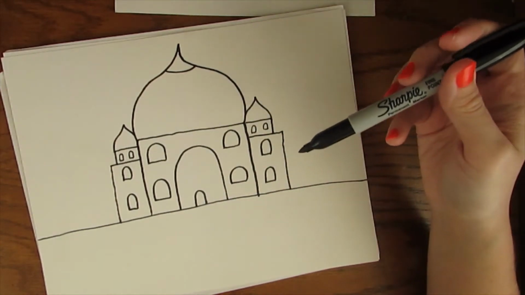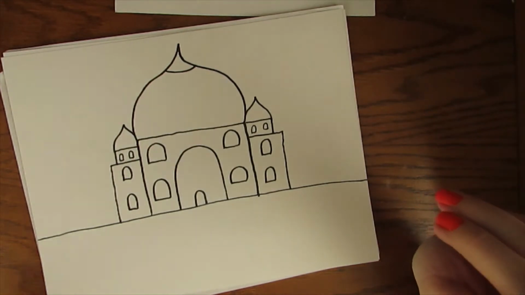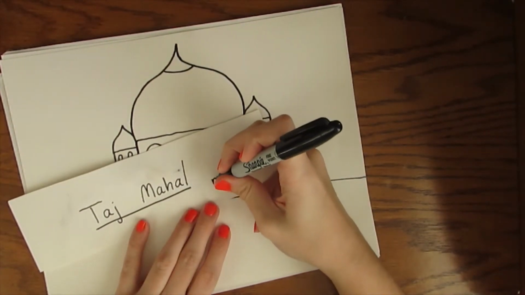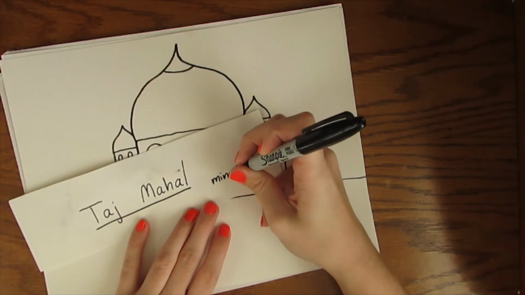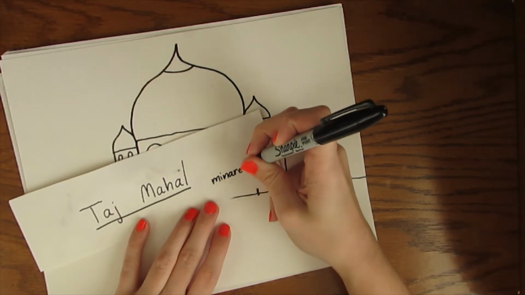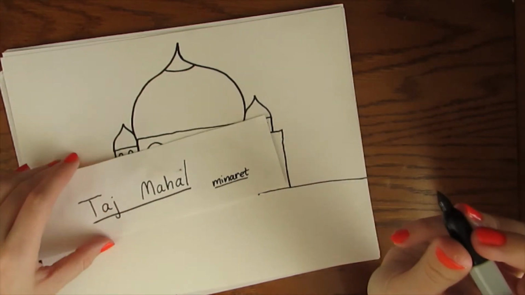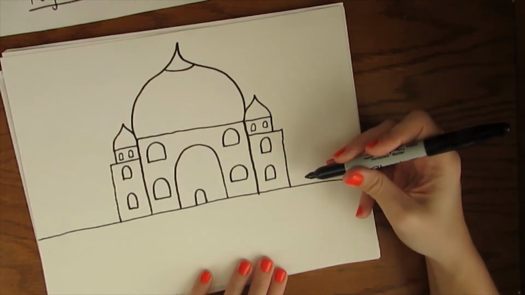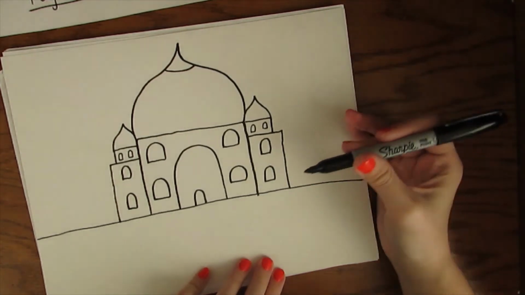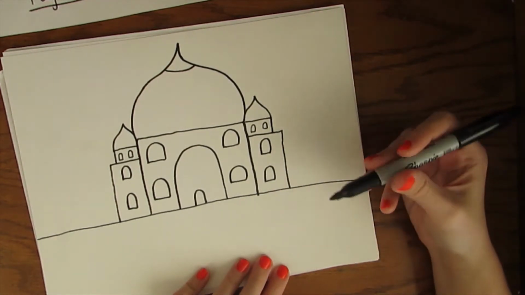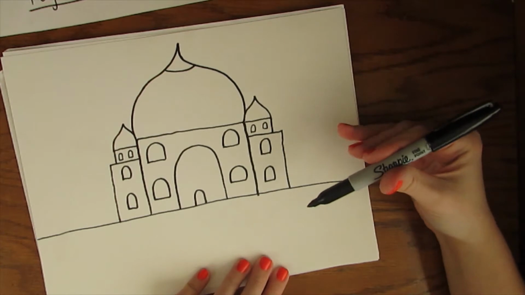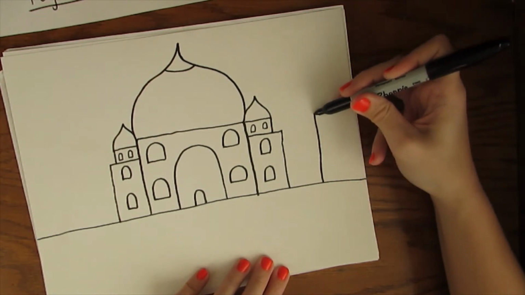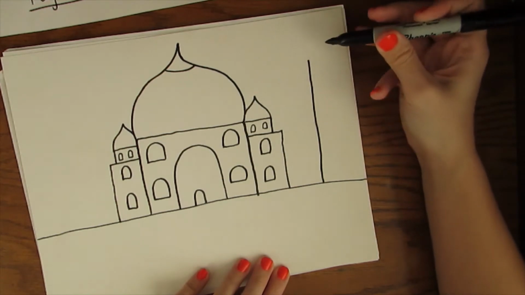Now the other important thing about Indian architecture is called the minaret, and it's spelled like this. Now, the minaret sounds really fancy, but it's actually really simple. A minaret is just a really skinny, tall tower. I like to think of it as Rapunzel's tower when I'm drawing. Just try to get as straight of a line as you can.